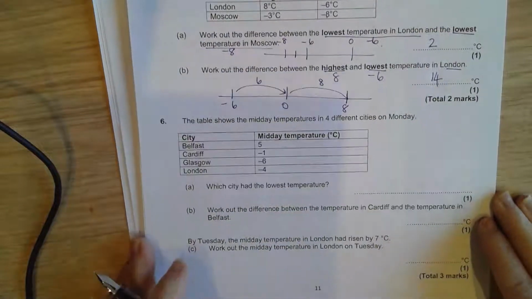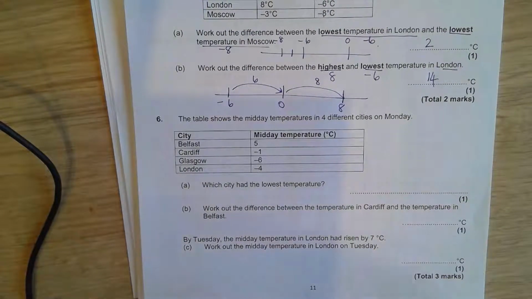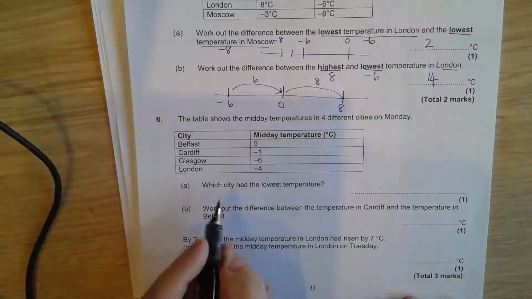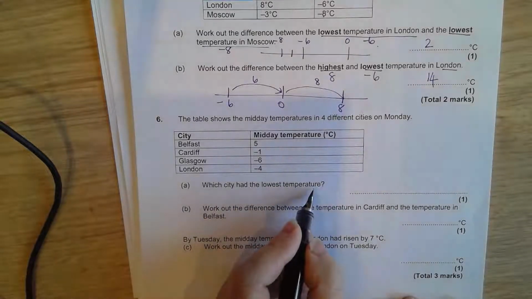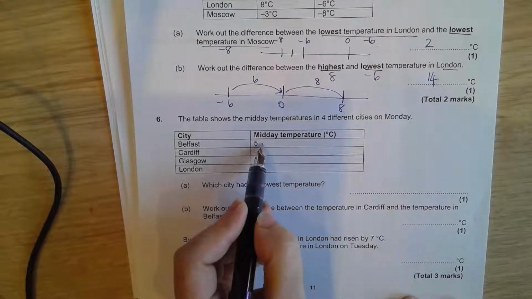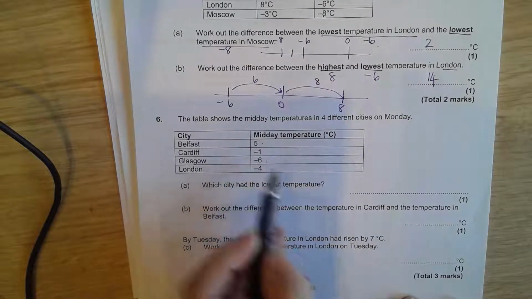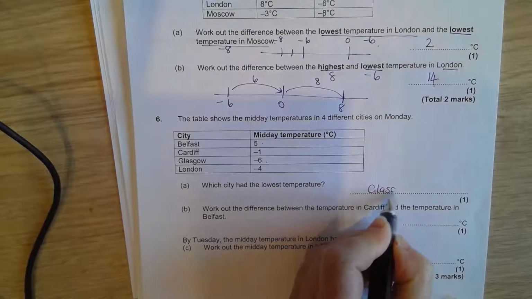Right. Last question. I squeezed all these answers onto one video clip, which is good. Which city has the lowest temperature? Well, it's not going to be Belfast because that's a positive number. So the lowest temperature is going to be Glasgow.